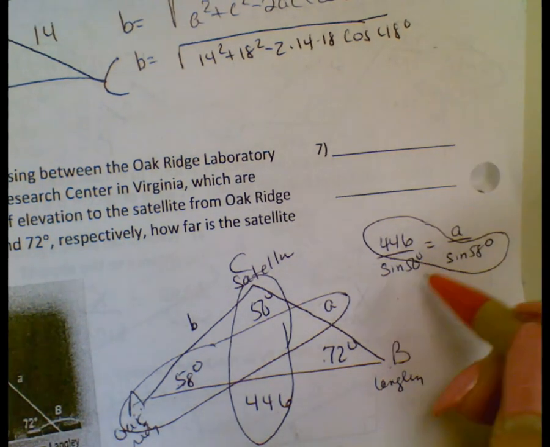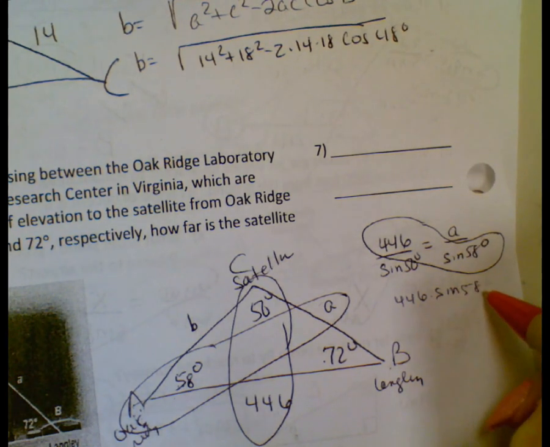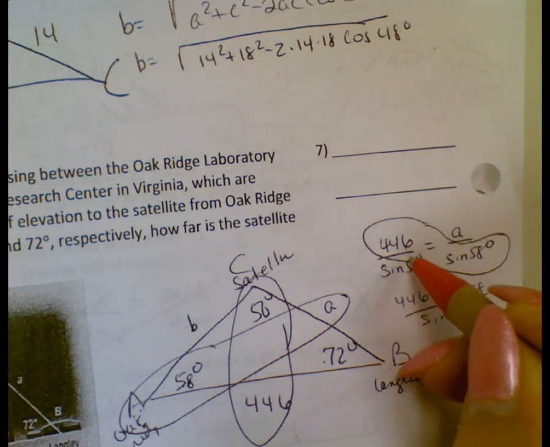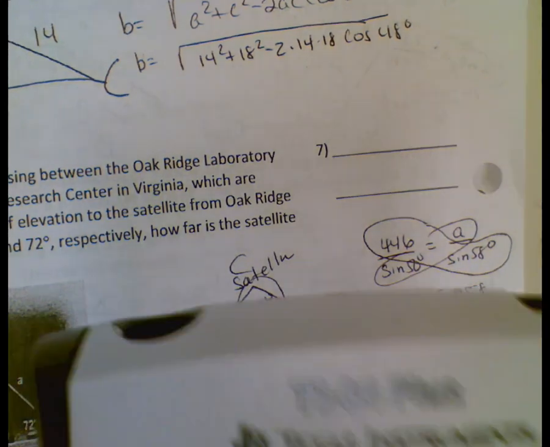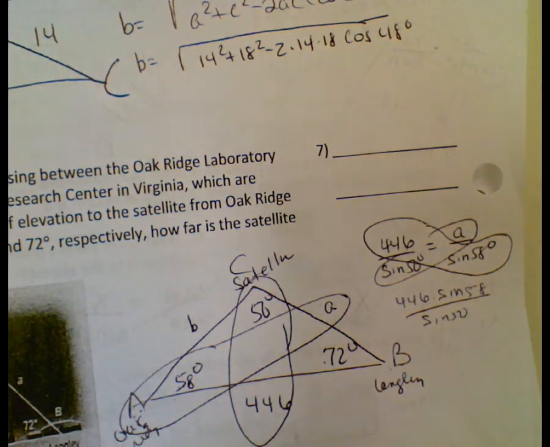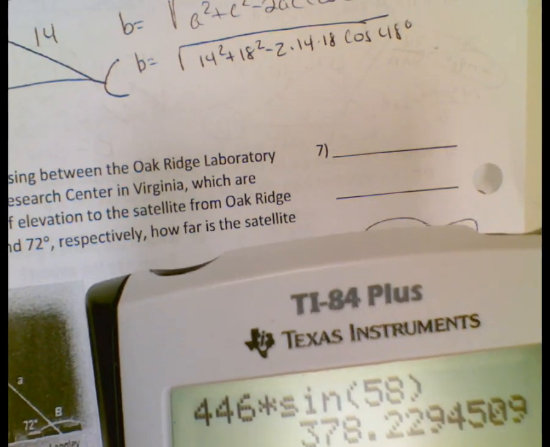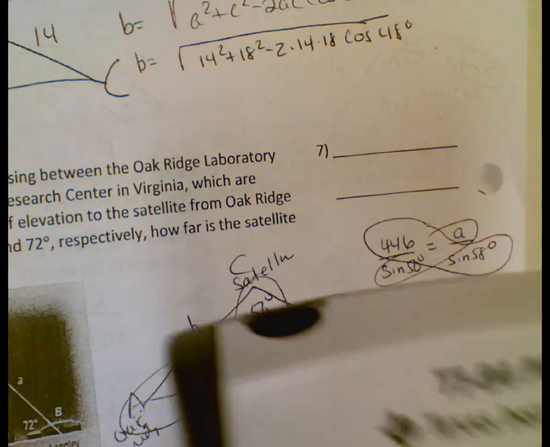So it's 446 times sine 58 divided by sine 50, because 50 is across from the A. So it's 446 times sine 58 divided by sine 50.